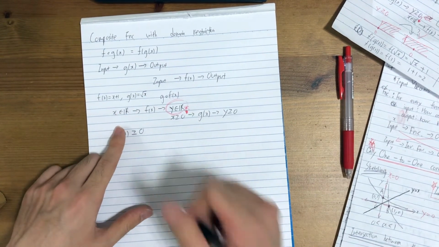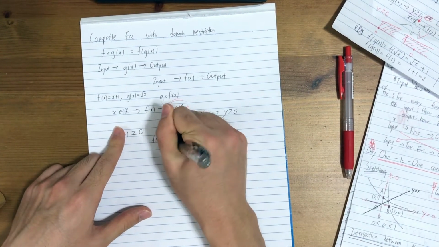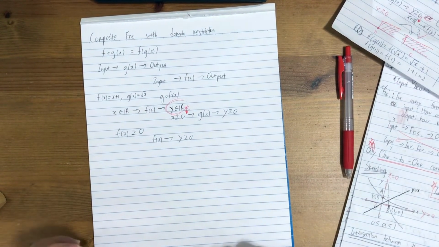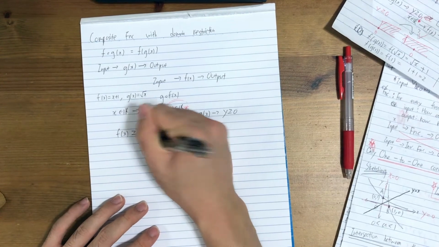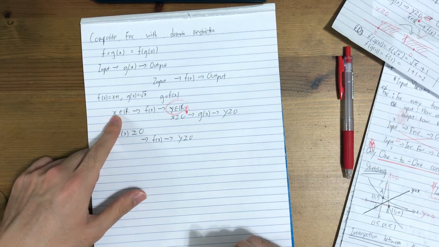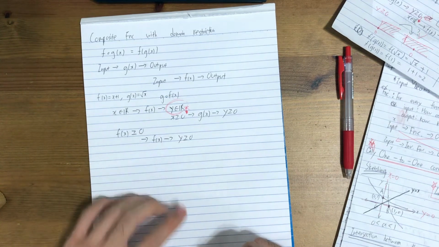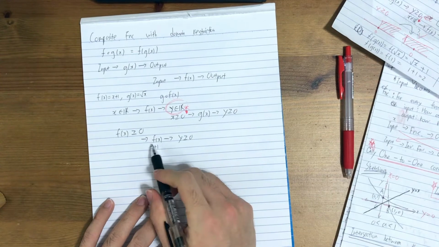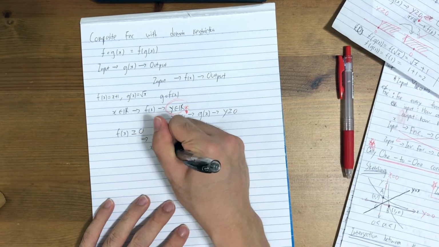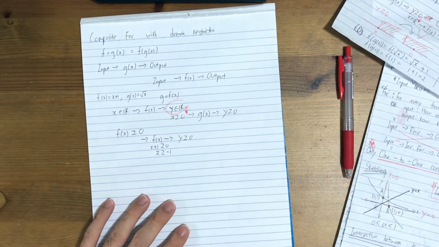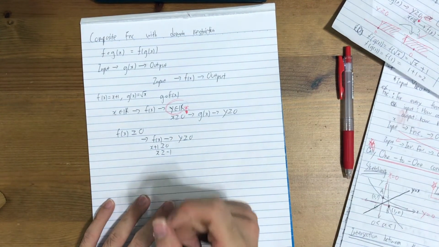Then the range of f(x) has been restricted to 0 or greater. Then what happens to the domain? The domain has to be modified as well, right? Because the range has been changed. So f(x) is x plus 1, so y equals x plus 1, and that is greater or equal to 0. That means the domain is greater or equal to -1.